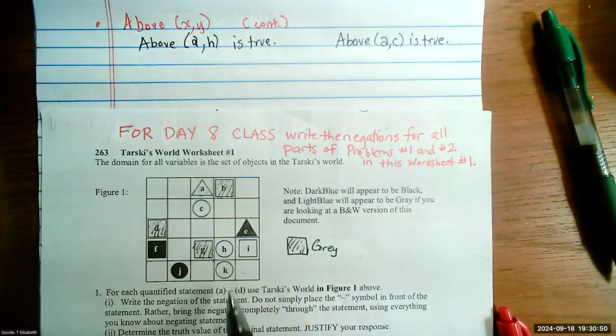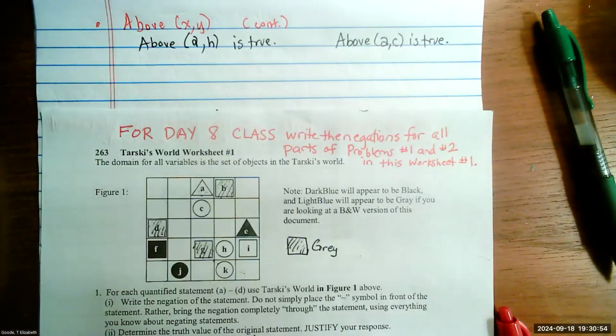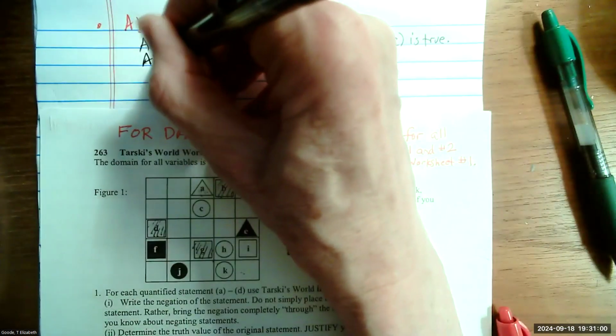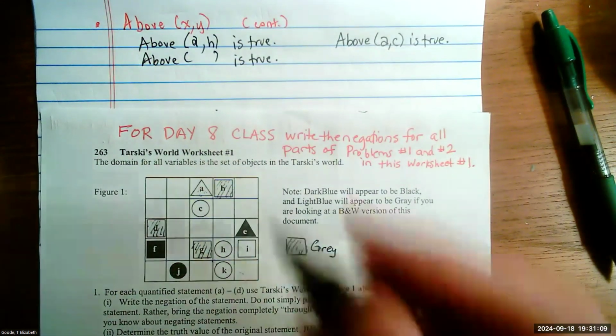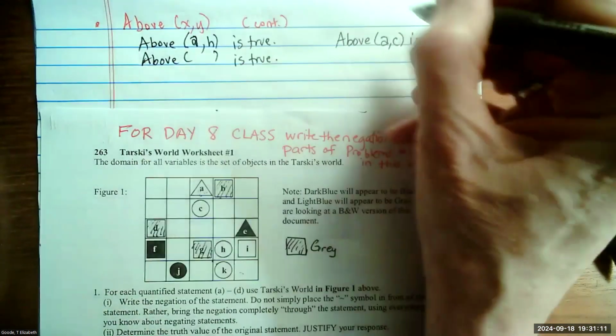Somebody want to give me another true one that uses two different objects that aren't in the same column, just to make the point that they don't have to be in the same column?